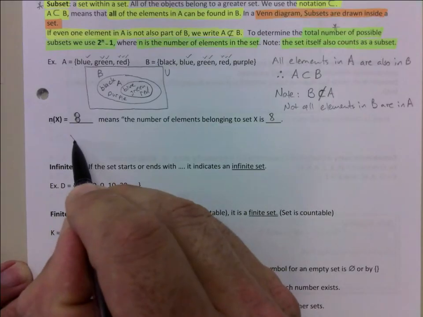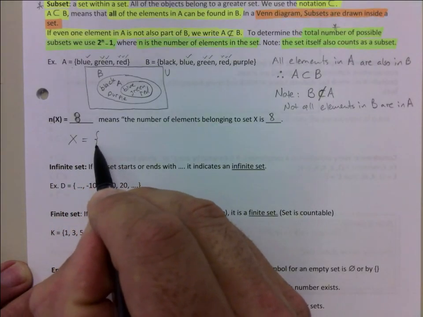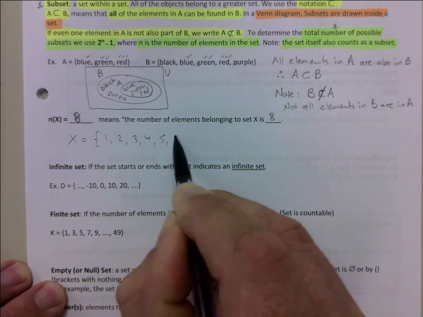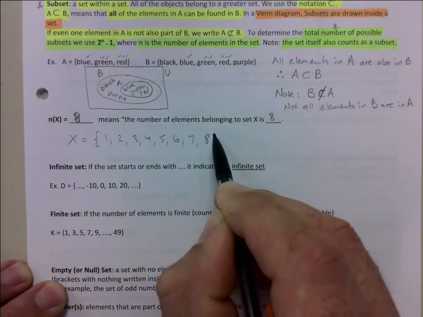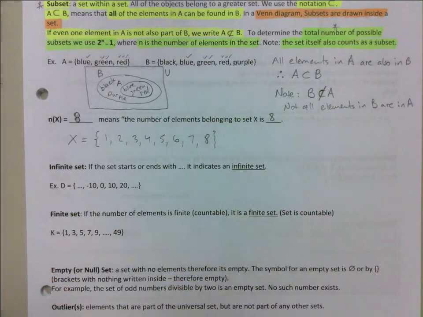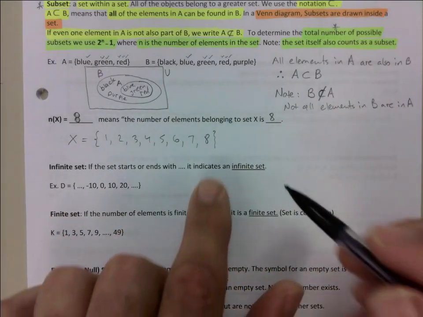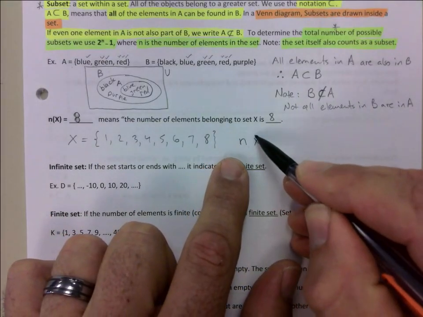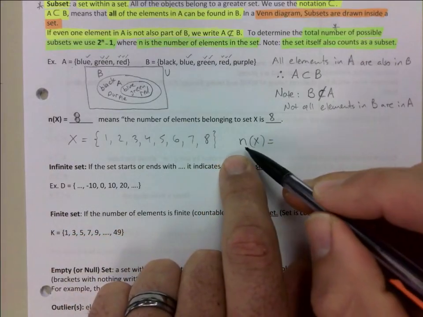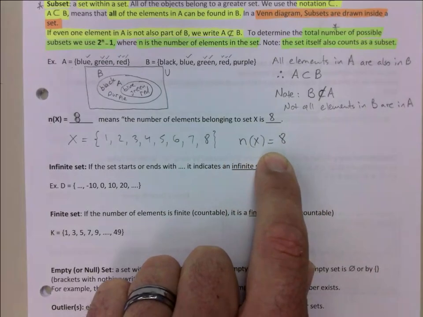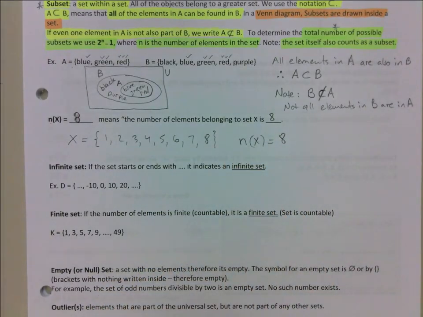So if you think of the set itself, I'm going to use numbers because writing out words takes more time. But you can count that there are 8 elements in X. So therefore, n of X, if you ever have the n and it's asking for how many elements are in there, you would just say 8. Okay, so slightly different way of writing it.